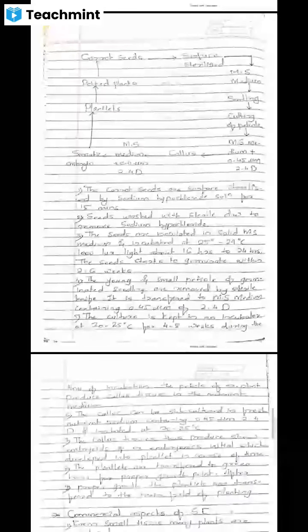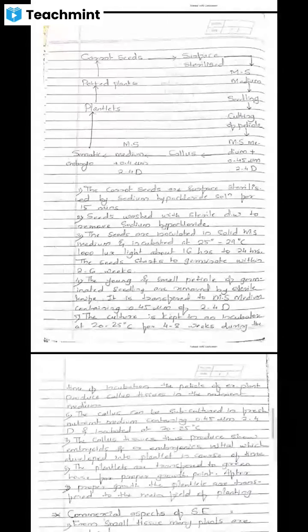The petiole forms callus, and this callus is recultured on new MS medium with a high content of 2,4-D. The callus forms somatic embryos, and from the somatic embryos the plantlets are formed. In this way, directly as well as indirectly, we can get somatic embryos with the help of tissue culture.